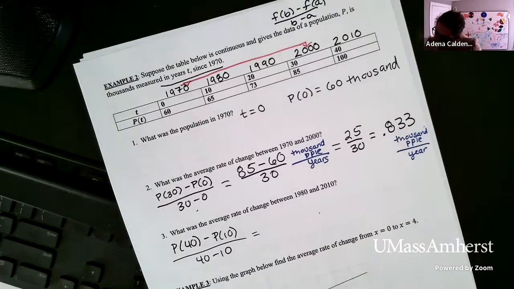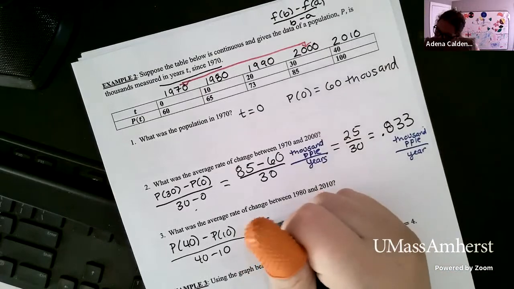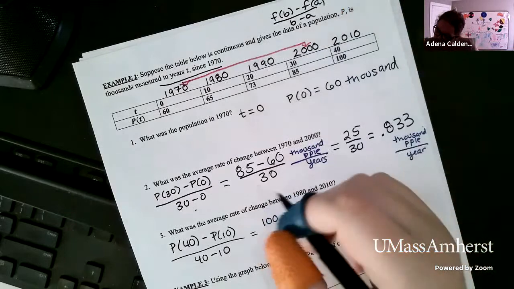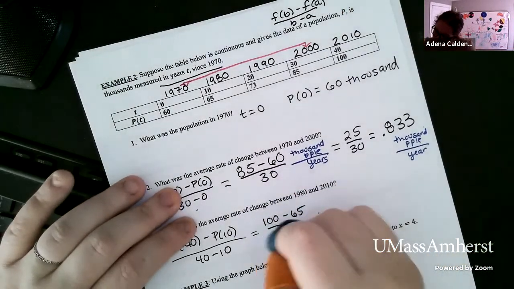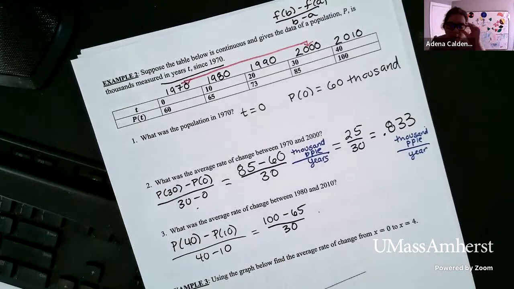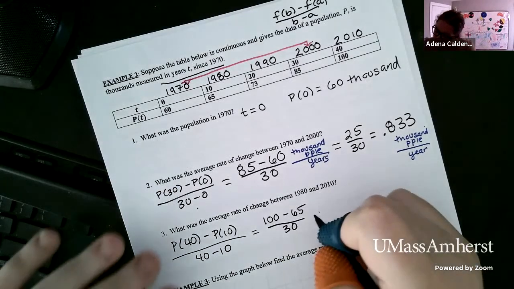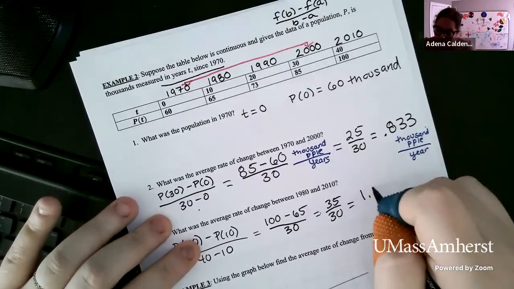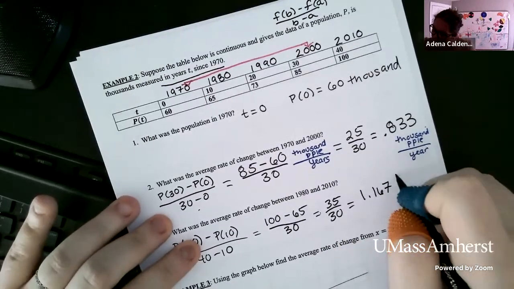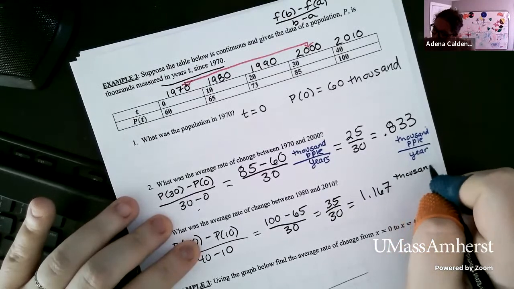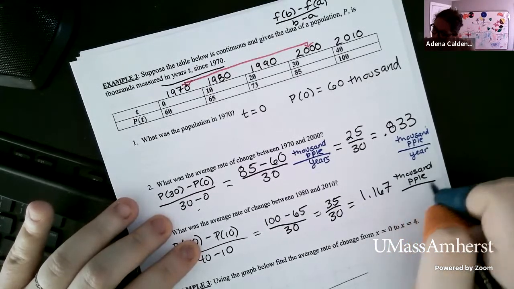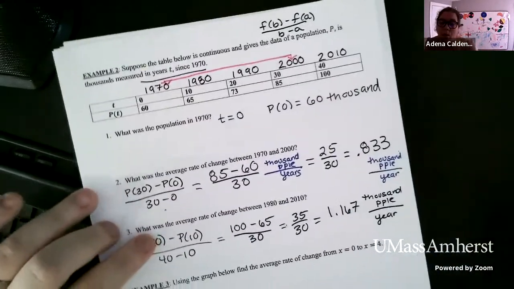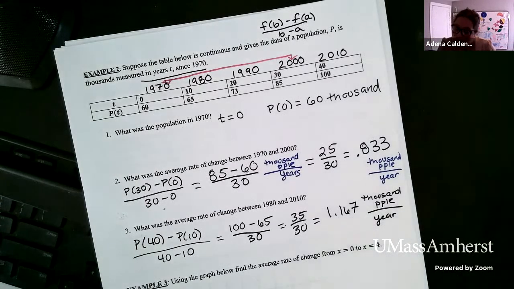So P of 40, right? The population was 100. And then P of 10, we come over here, we have 65 divided by 30, right? Again, we're going to crunch those numbers. So we have 35 over 30, which is 1.167 thousand people per year.